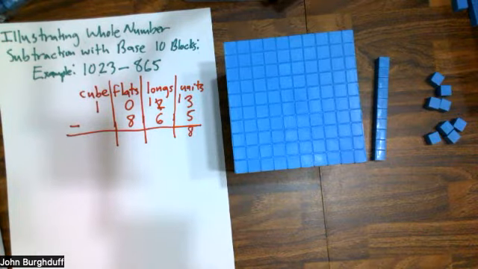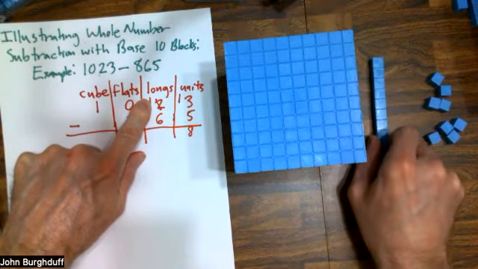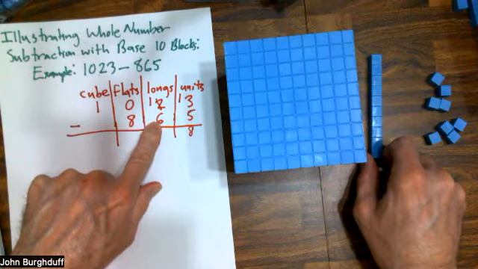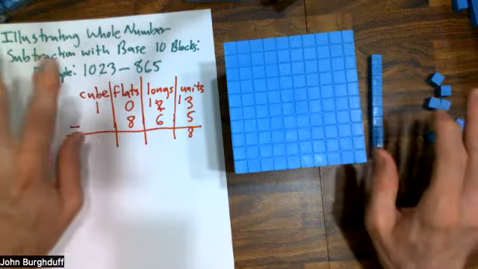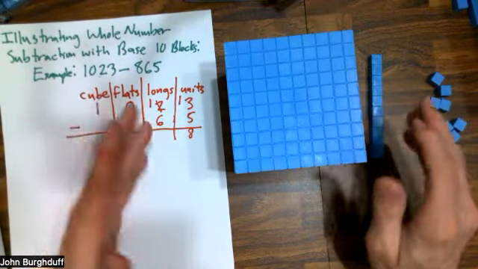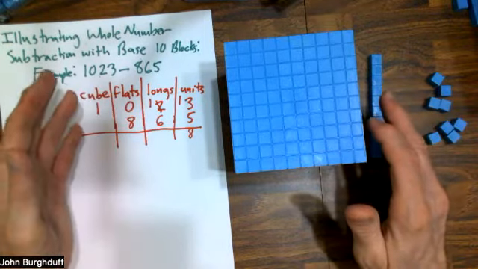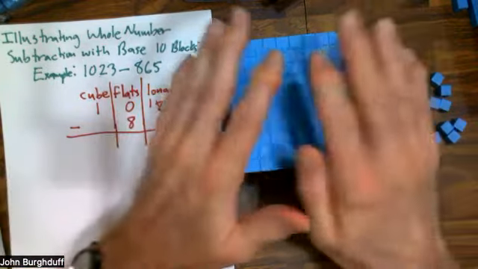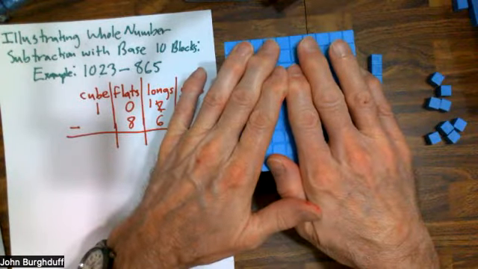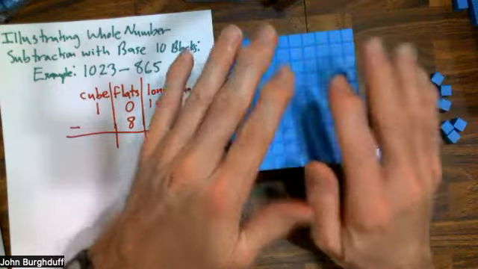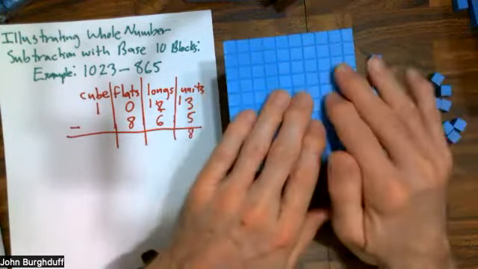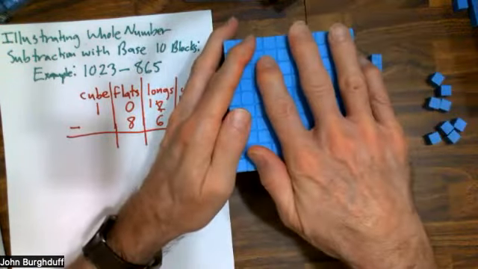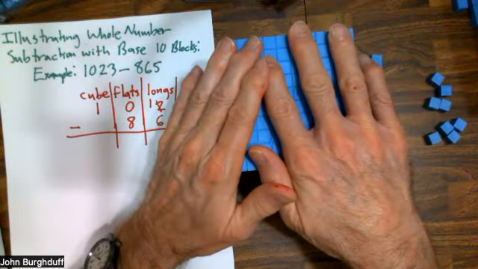Then you move to your longs. We only have 1 long left, as you can see, and we want to take away from that 6 longs. Oh, I see what's going to go on now. I need to break up a flat. I've got a problem. I don't have any flats. So if there is nothing to exchange, what you'll have to do is go to the next biggest unit, exchange the cubes for some flats so that you'll have a flat to exchange for the longs. So I will have to take my beautiful cube and trade it out for 10 flats.